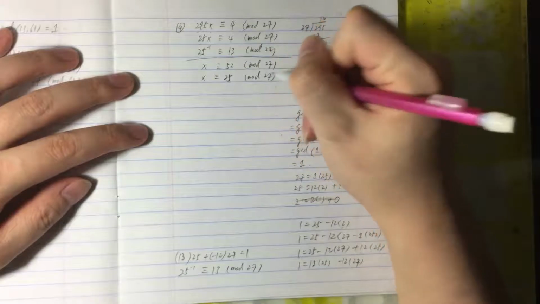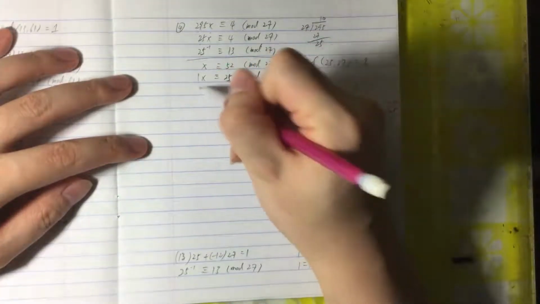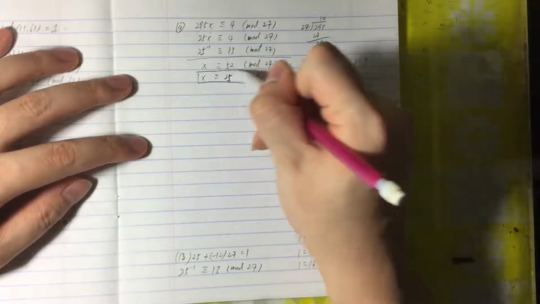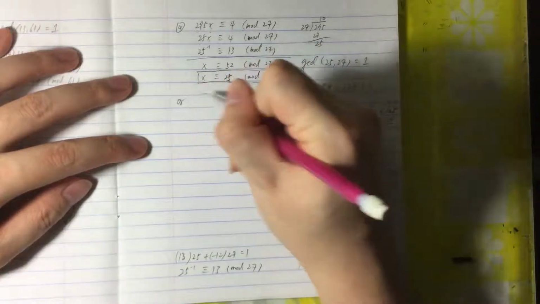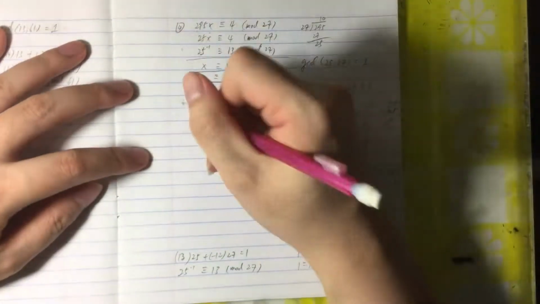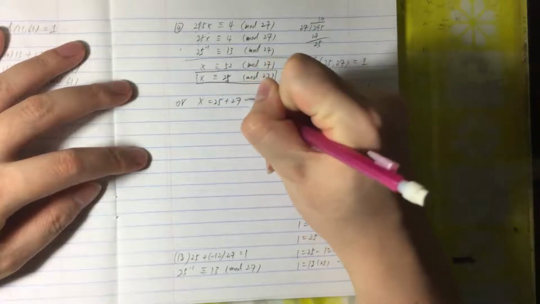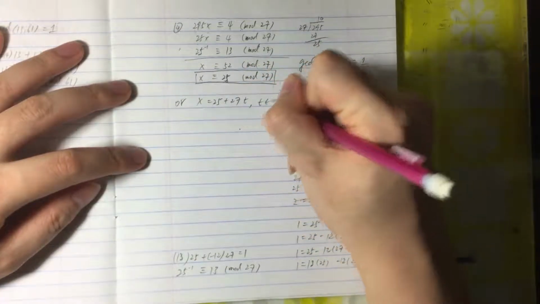Mod 27. So that's an answer: S is congruent to 25 mod 27. Or we can write it as an equation: S equals 25 plus 27t, where t can be any integer.